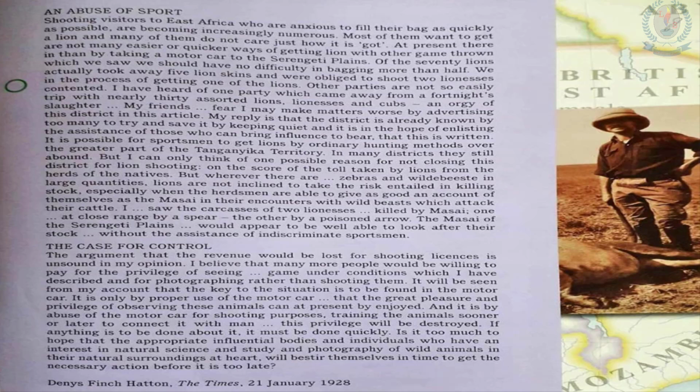Next sentence. I saw the carcasses of 2 lionesses killed by Maasai, one at close range by a spear, the other by a poisoned arrow. The writer has seen 2 lionesses killed by Maasai. Maasai are members of a pastoral people living in Tanzania or Kenya. So, these 2 lionesses were killed by the Maasai. How were they killed? One was killed by a spear. A spear is a kind of weapon with a pointed tip. And the other lioness was killed by a poisoned arrow.